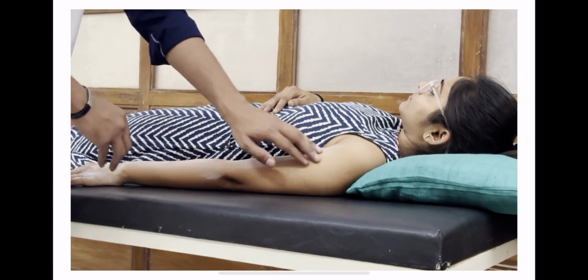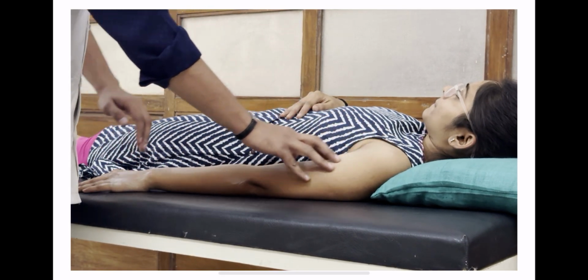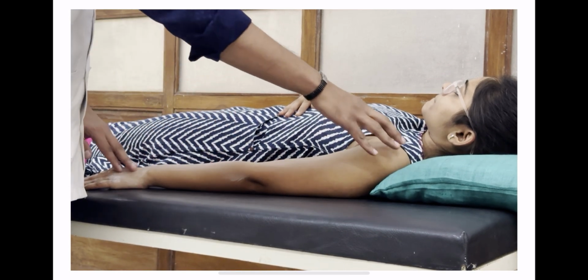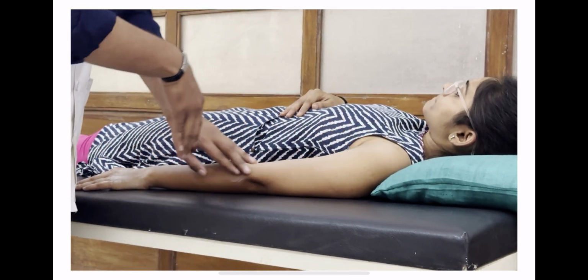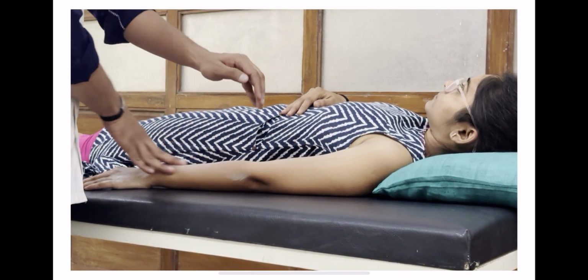As the right hand moves toward the distal part, the left hand should also move in the proximal direction by a controlled and combined movement of both hands. Movement should be performed in rhythm.